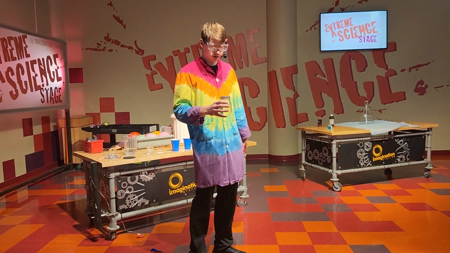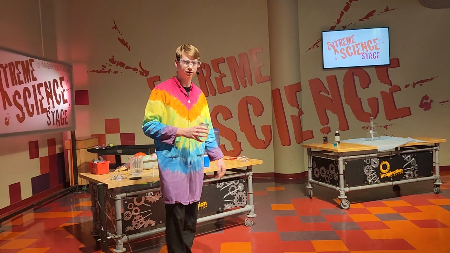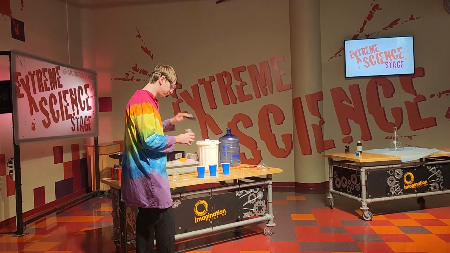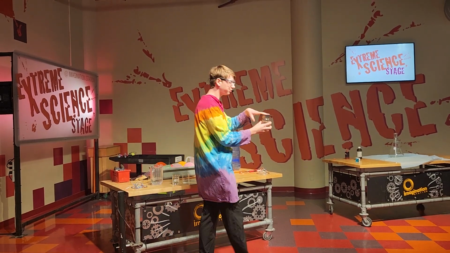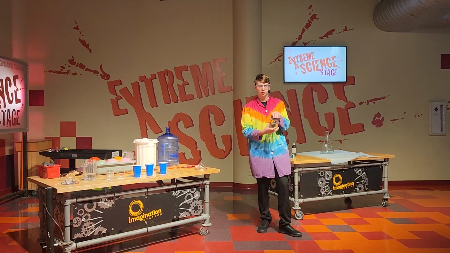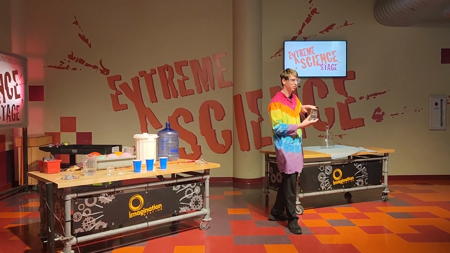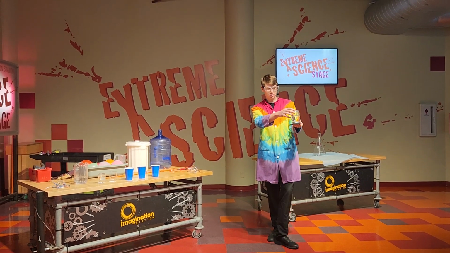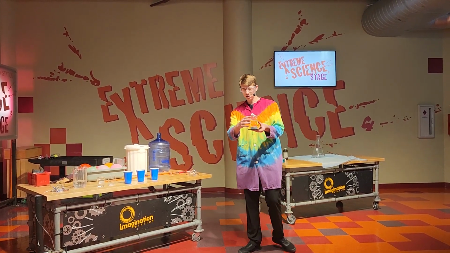So what could I do to prevent the water from going all over the floor? Put a lid on it. That is a very good idea. Boom. Put a lid on it right there. So now, what do you think will happen if I flip it over? Will it stay in the jar or go all over the floor? Stay in the jar. Yep, that lid is keeping the water in the jar.